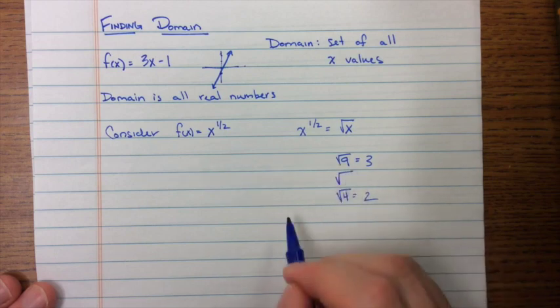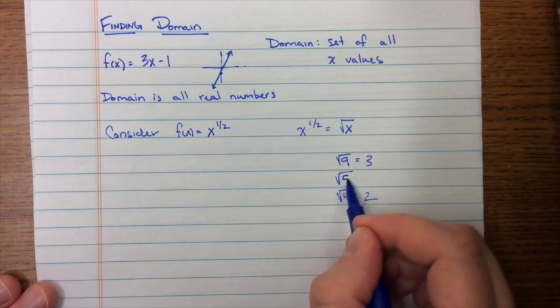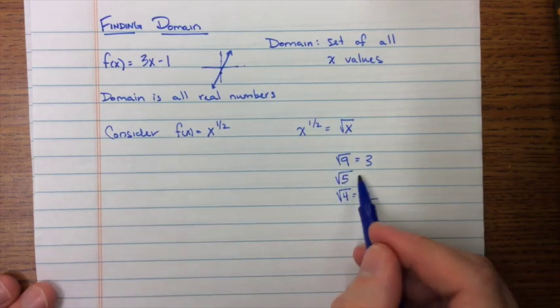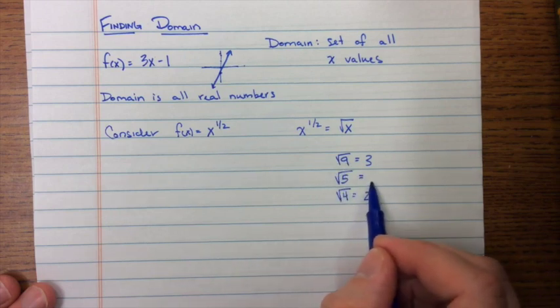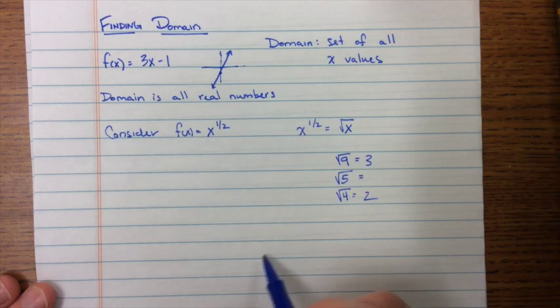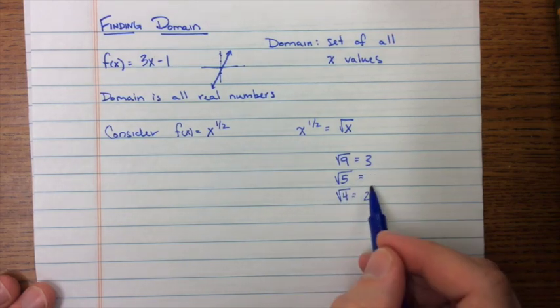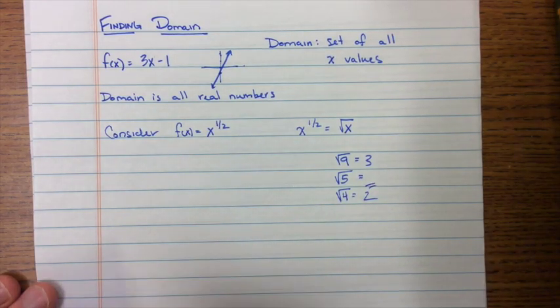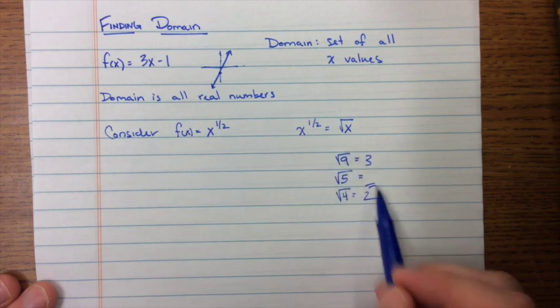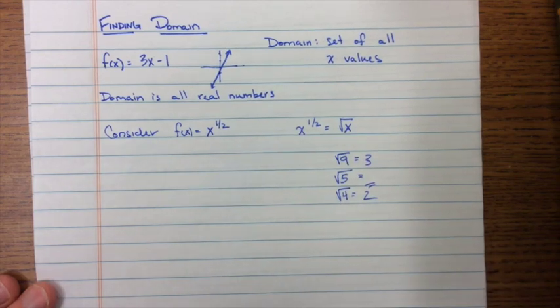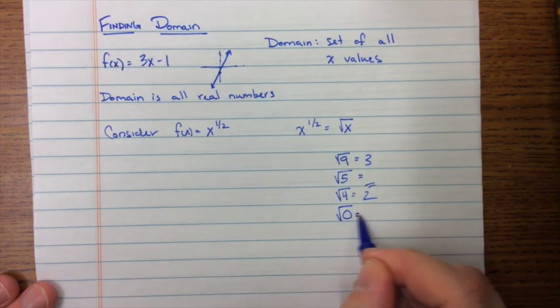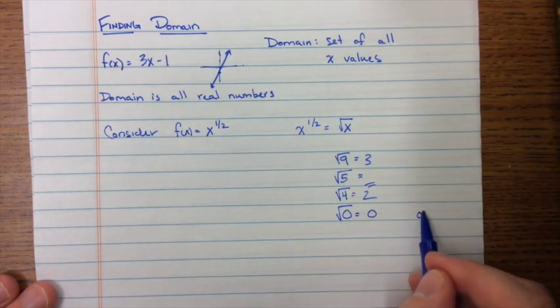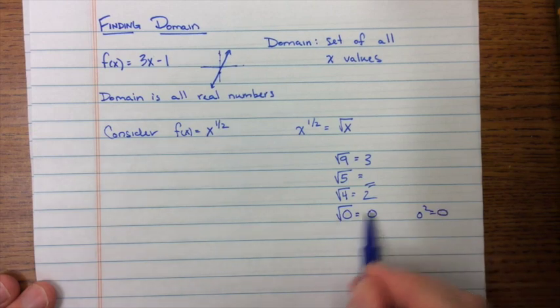And what about something in between, like not a perfect square, the square root of 5? Well, I don't know what the square root of 5 is off the top of my head, but I know that it falls somewhere in between 2 and 3. We could substitute that into a calculator, and it will spit out a number for you. And then what about 0? Can we do the square root of 0? Yeah, we can, because 0 squared is equal to 0, so the square root of 0 is 0.